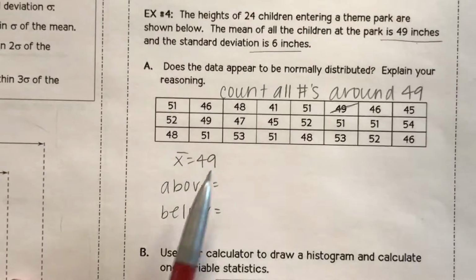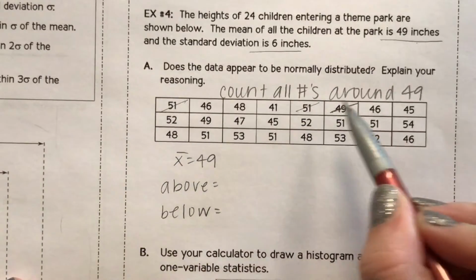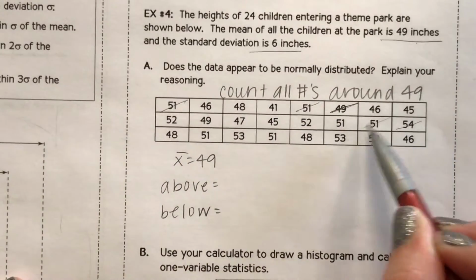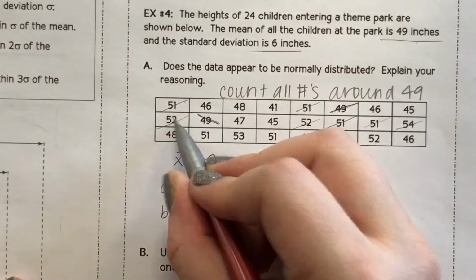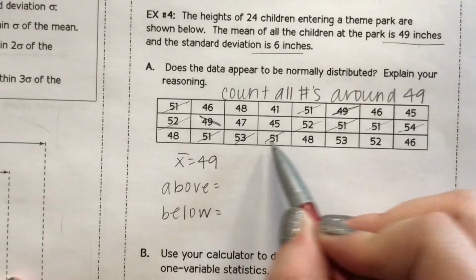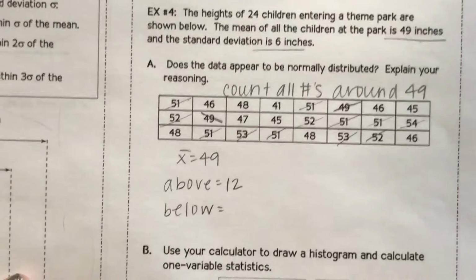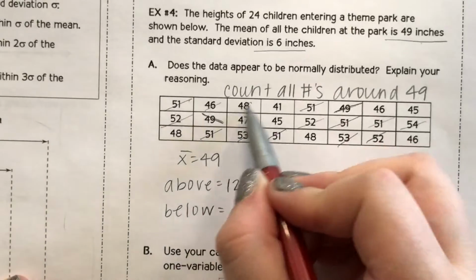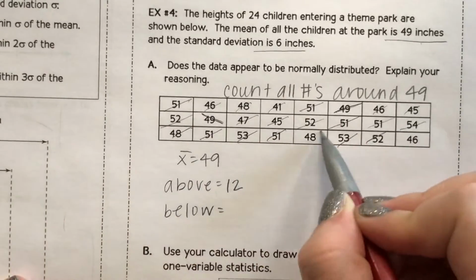Okay, so let's see. How many are more than 49? We got 1, 2, 3, 4, 5, 6, 7. Oops, I forgot this guy. 7, 8, 9, 10, 11, 12. Okay, how many are below it? 1, 2, 3, 4, 5, 6, 7, 8, 9, 10.